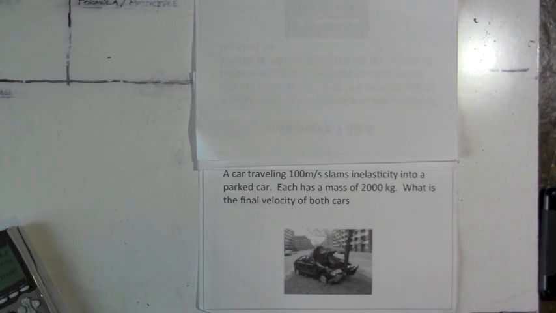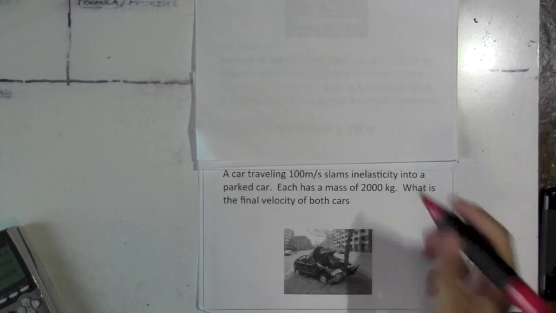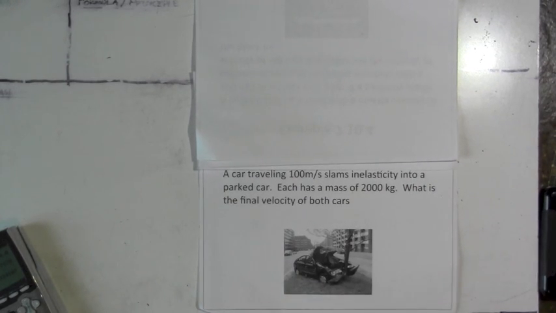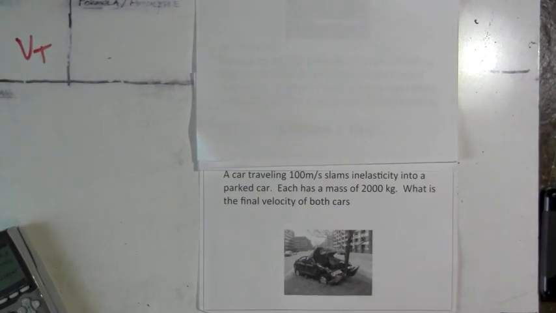Okay, this final example for this unit is a car traveling 100 meters per second, I should say slams inelastically, not inelasticity, into a parked car. Each car has a mass of 2,000 kilograms. What is the final velocity of both cars? So what we're trying to figure out is the velocity of them when they are together.